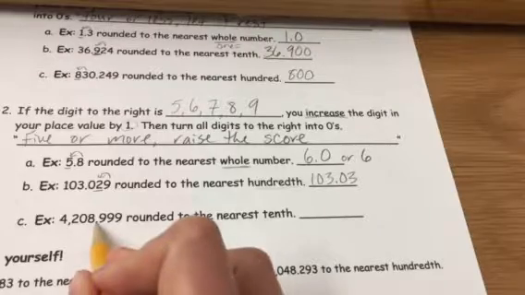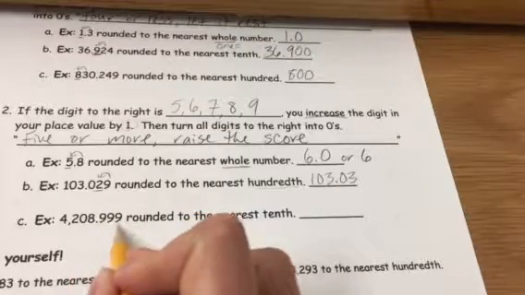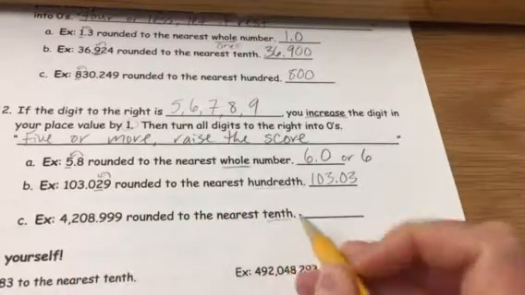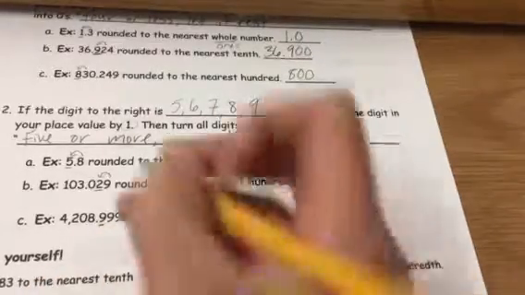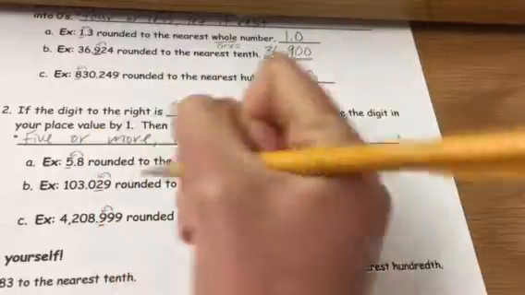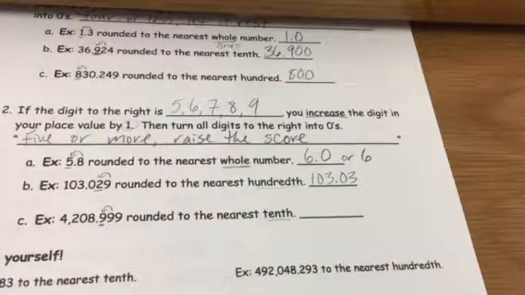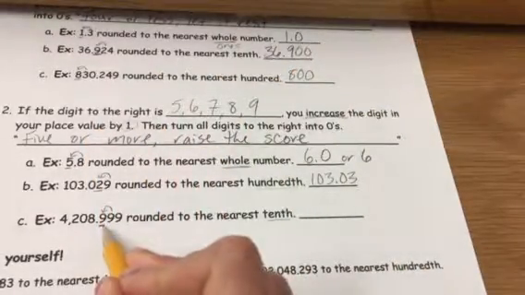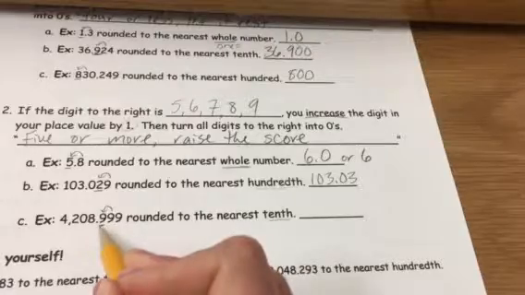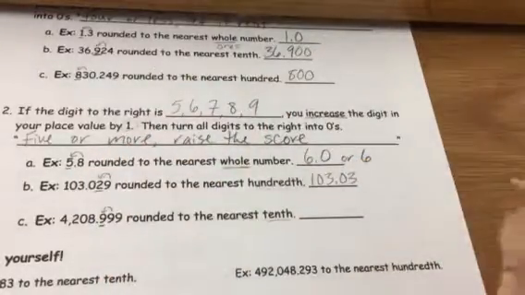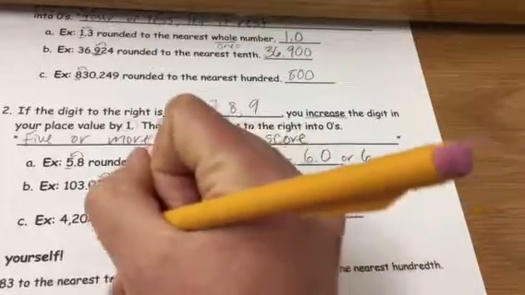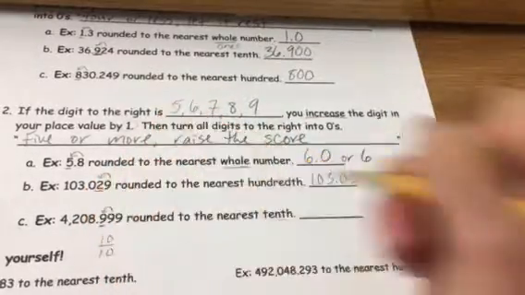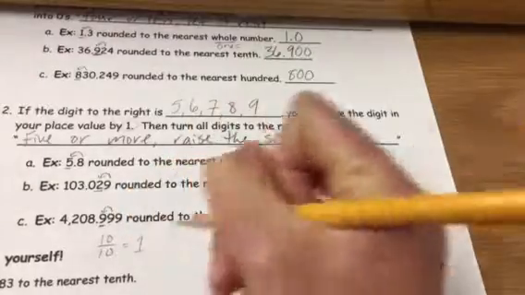4,208 and 999 thousandths rounded to the nearest tenth. Let's go ahead and underline our tenths place. We're going to look one place value to the right. That 9 is going to bump the 9 up. So when we increase 9 by 1, we get 10. Now remember, this 9 tenths would bump up to 10 tenths, which is 1 whole.